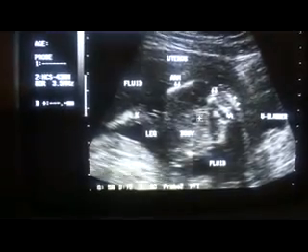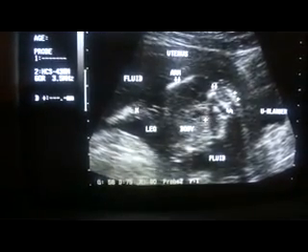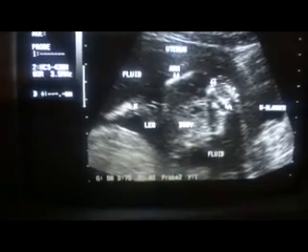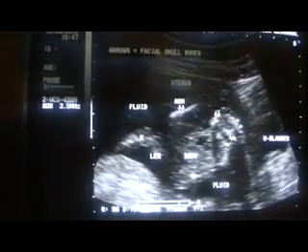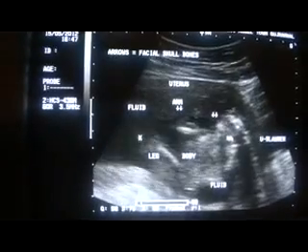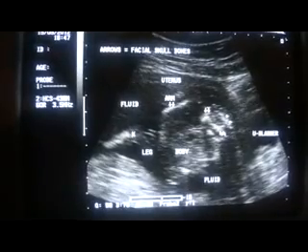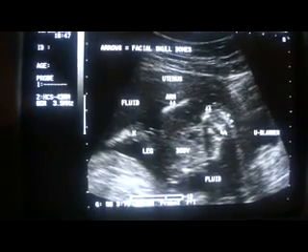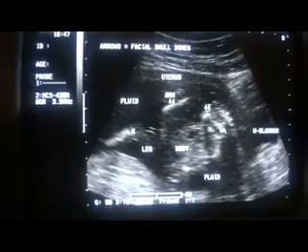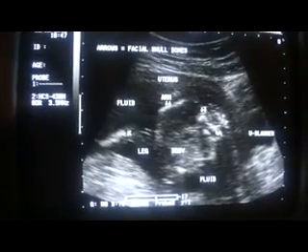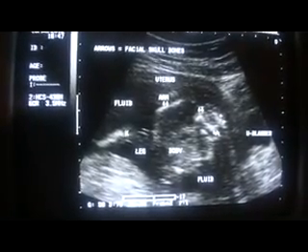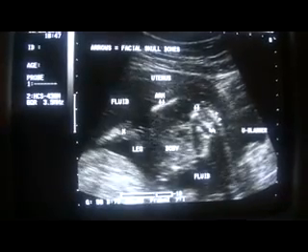But in this case, you are not seeing polyhydramnios. The amount of fluid is normal for the expected gestational age at this stage, and the fetus is really very active in cases of ANENCEPALY.